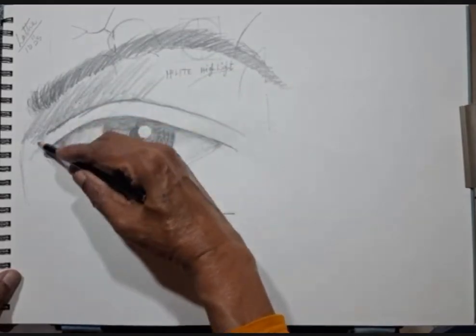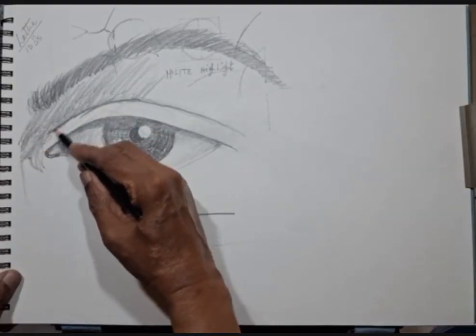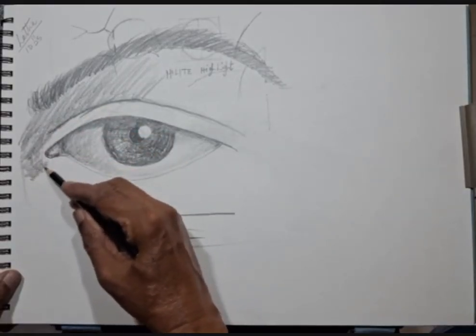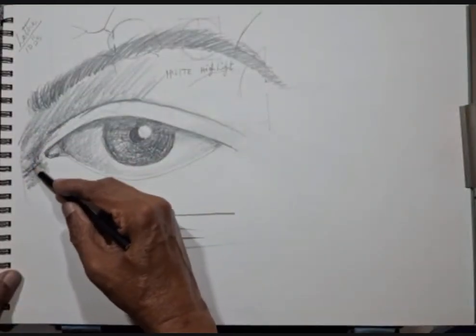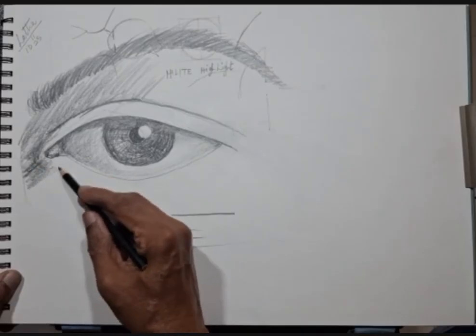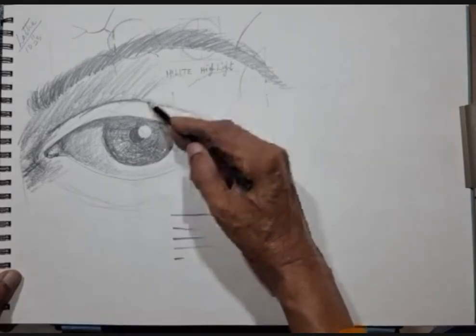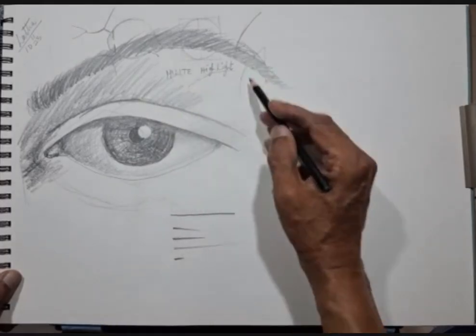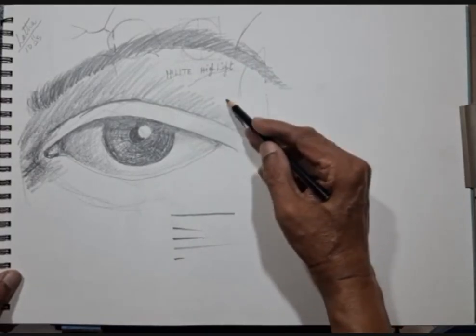Okay, so this area is going to be dark. And here it is going to come out.